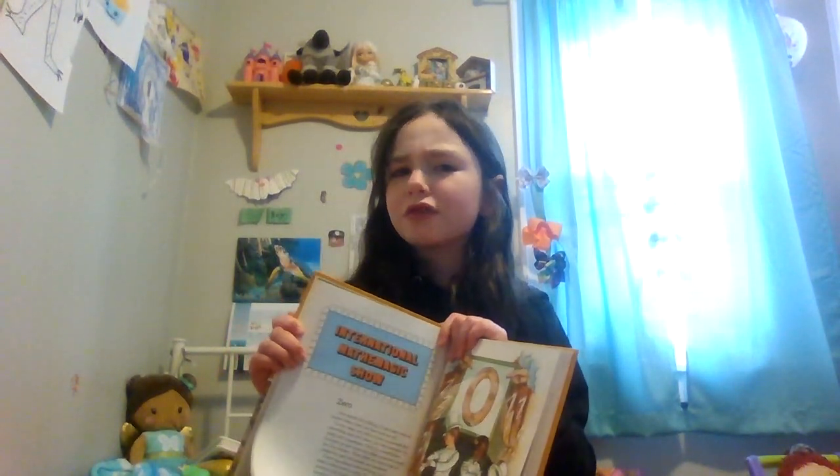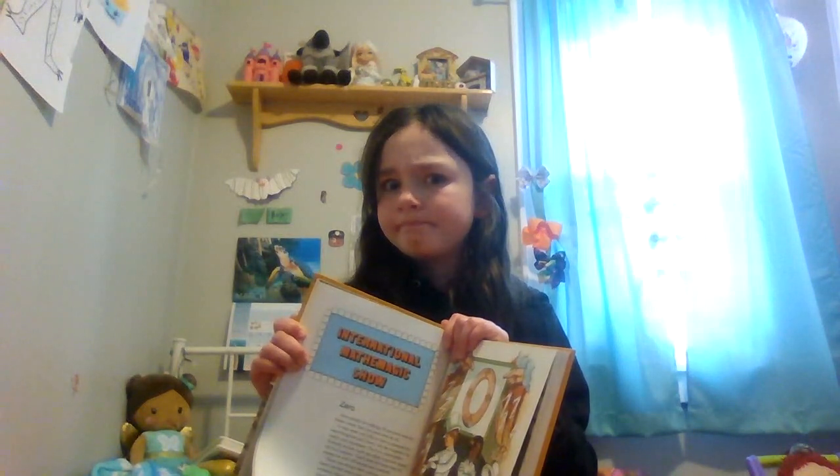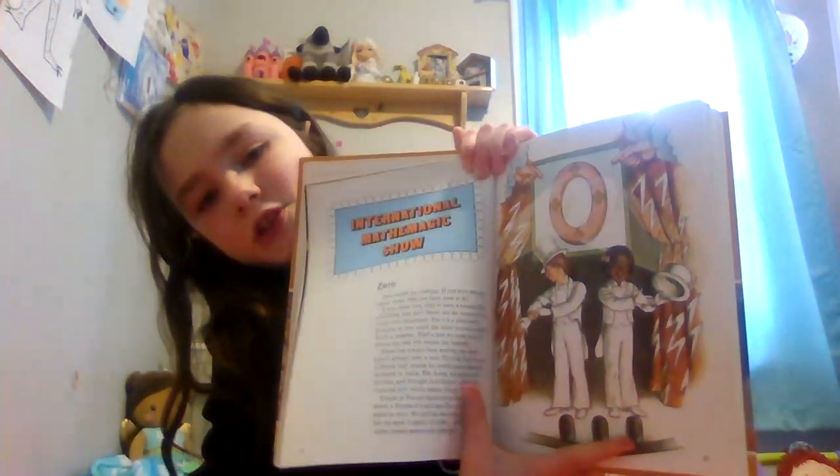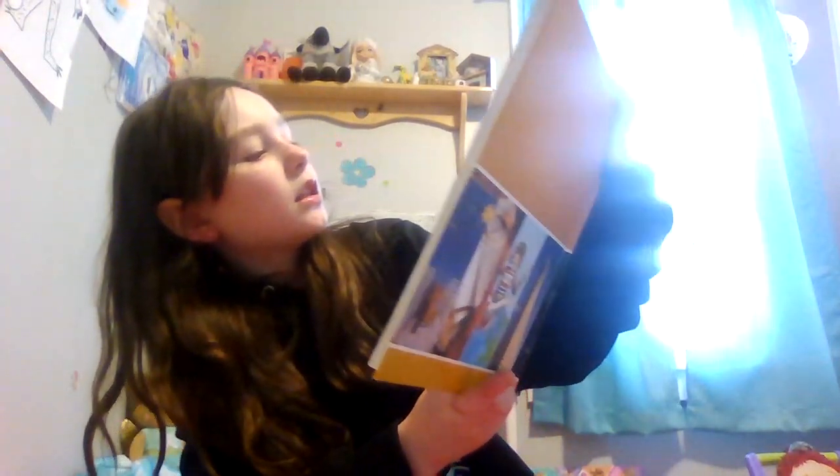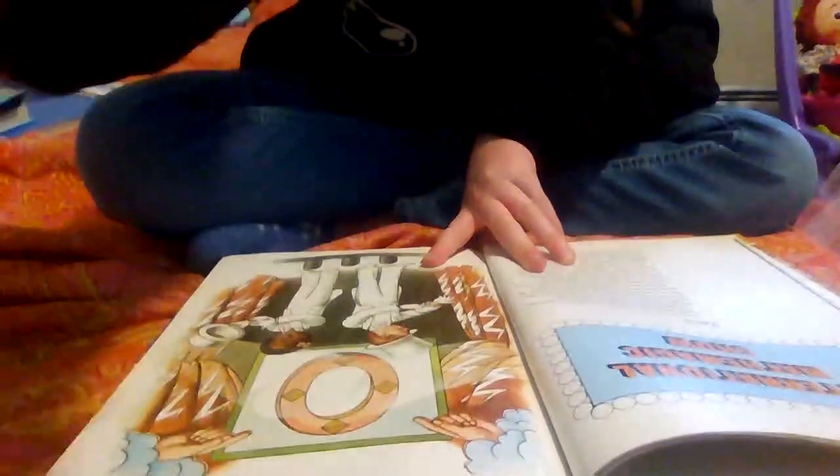So this one is about the number 0. And it goes up to, I think, 2. But I thought 0 is a cool number. Okay, so here's the book. You kind of look at it. Okay, so I'm just going to read it. I'm going to show it down at the book.